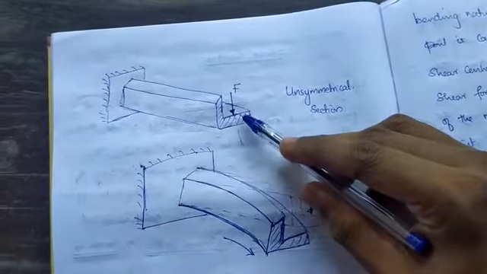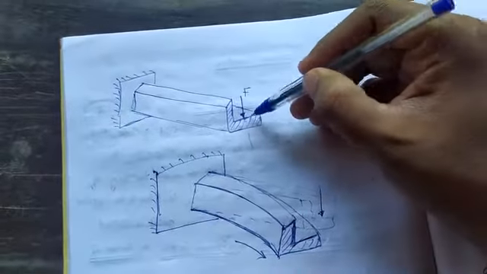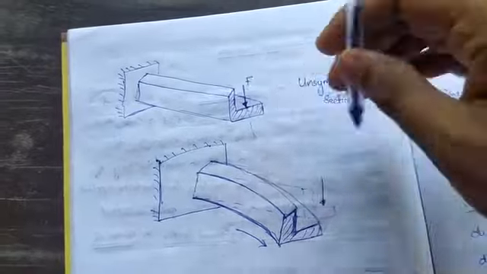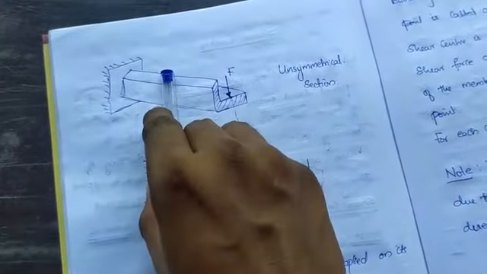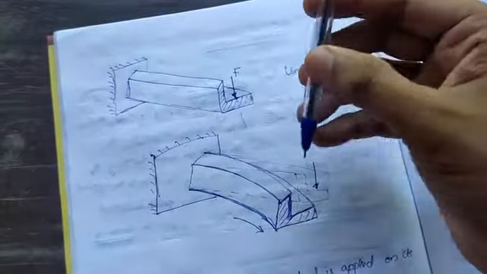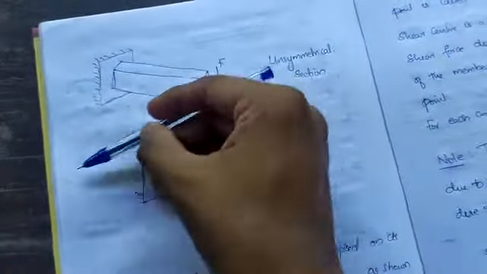You can physically analyze this one. If you apply a load here, there is a chance that this object is bent as well as it has undergone twisting, bending as well as twisting.